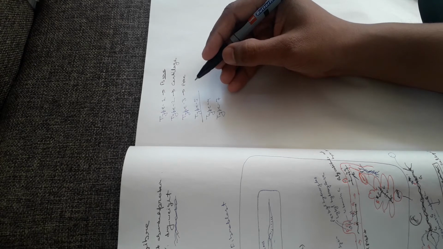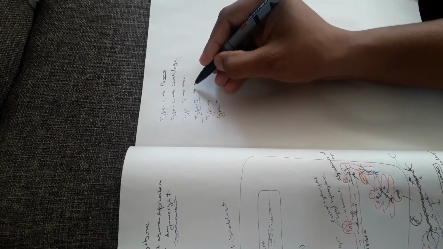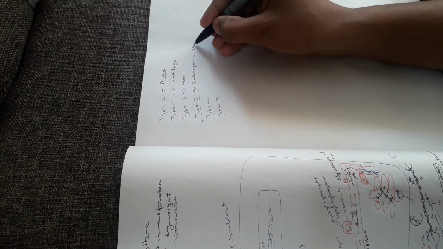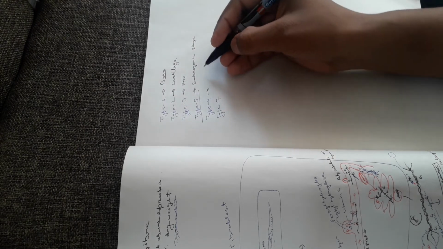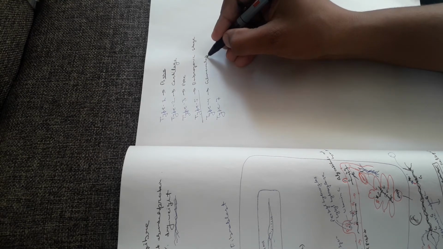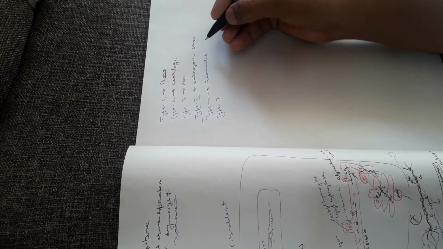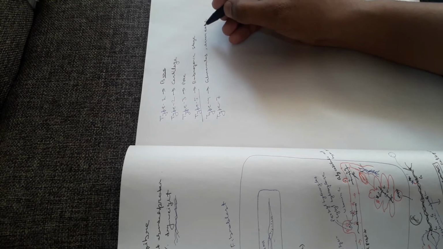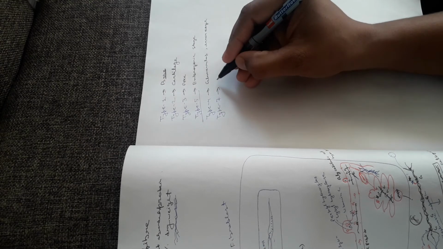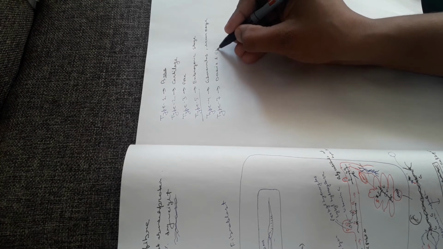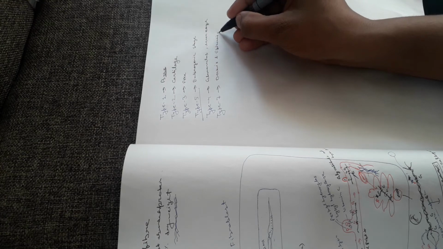And collagen type 5 is present in the embryonic stage. And collagen type 4 is present in the glomerulus, and it is also present in the inner ear. And collagen type 7 is present between the dermis and epidermis. So these are the collagen types and locations.